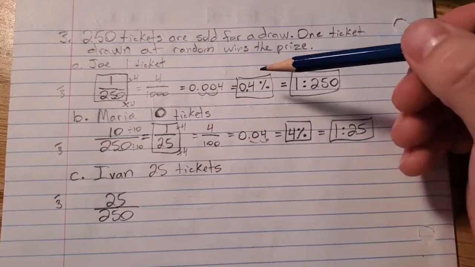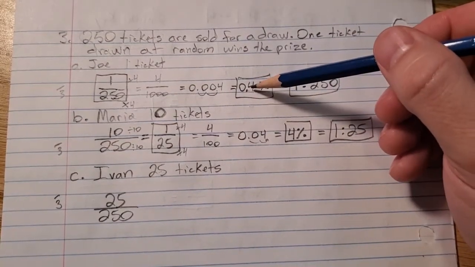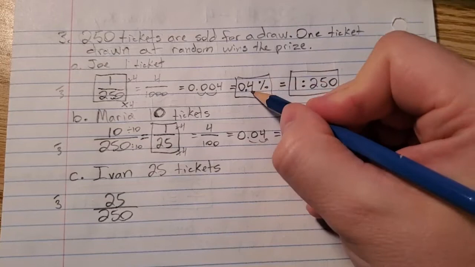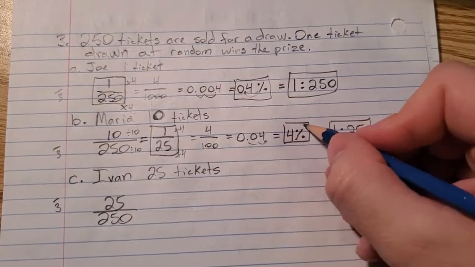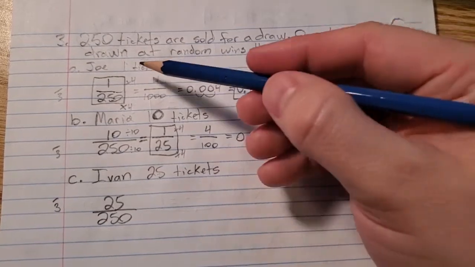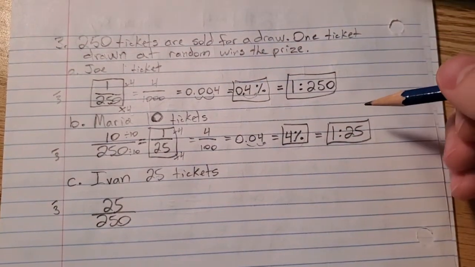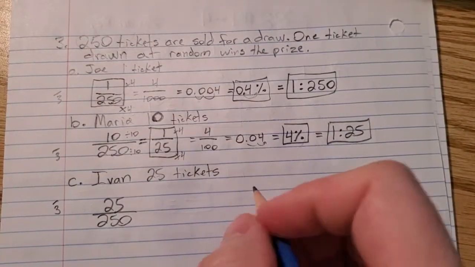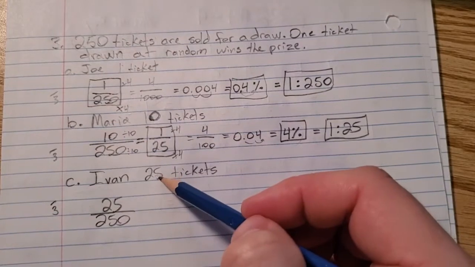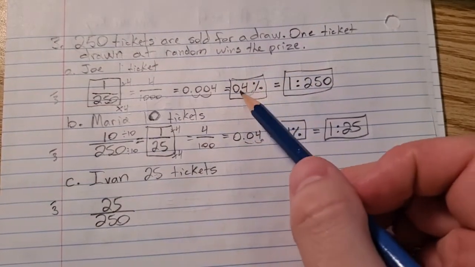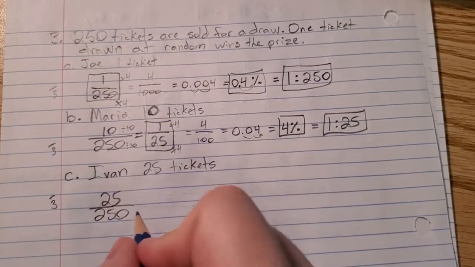Now thinking about it, we had 0.4%. What's 10 times 0.4? Well, when we multiply by 10, it's the same as moving our decimal 1 right. That would be 4%. 10 times more tickets, 10 times more percent. And that's how that works. Okay, we have 25 times more, so we could take the 0.4 and multiply by 25, and we would get our percent, or we can do it this other way.